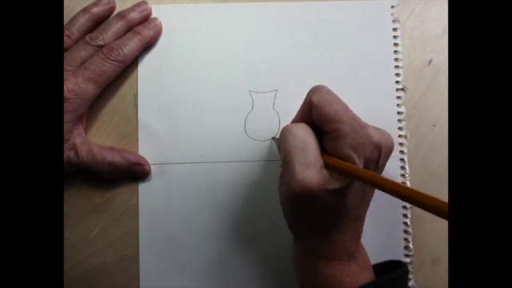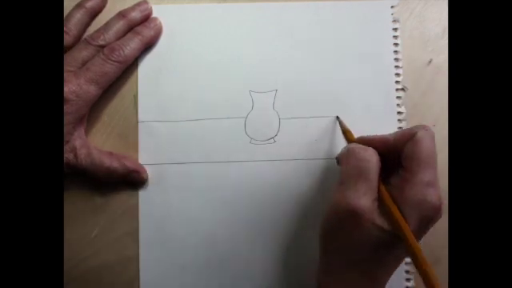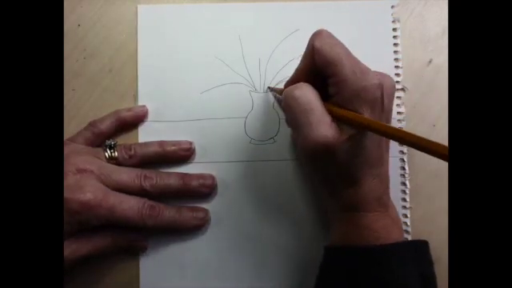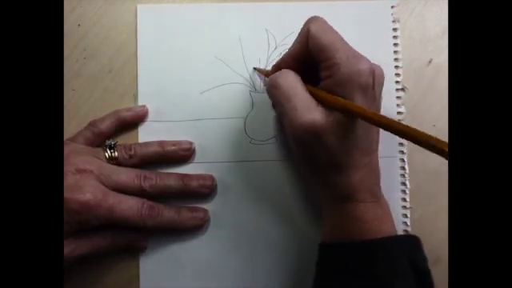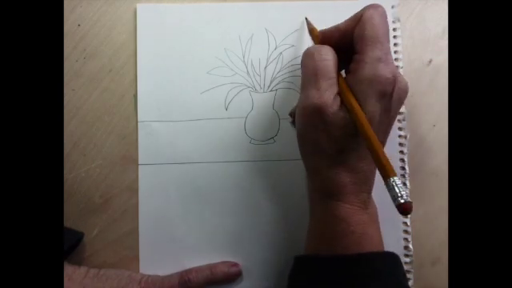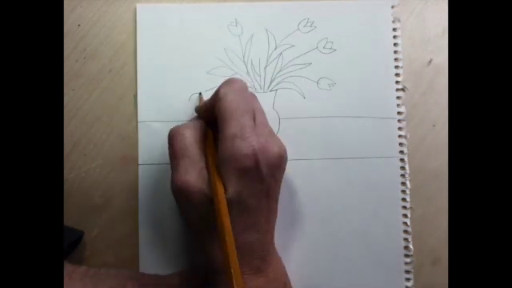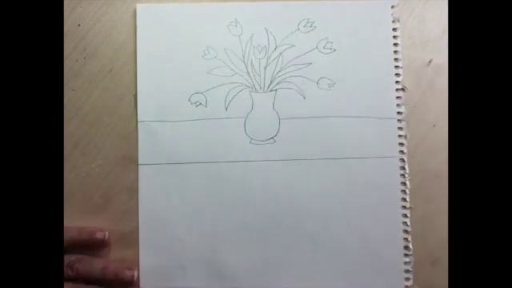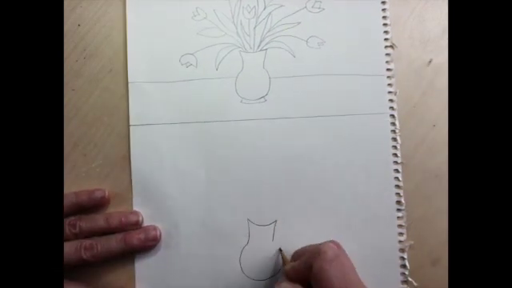And here's another example. I drew the line across the center horizontally. Now I'm doing a simple shape in the center of the top, drawing a line across, and what I'm doing is a vase of flowers. Just another idea, keeping it simple, because whatever you do at the top, you need to do at the bottom.